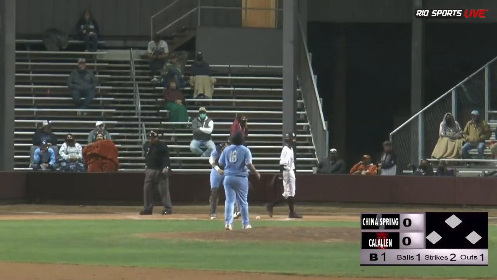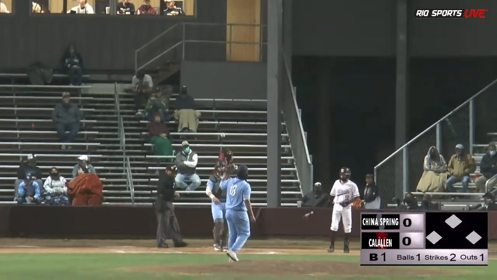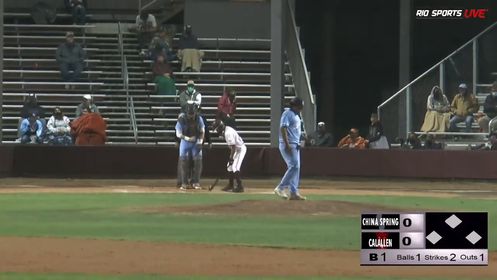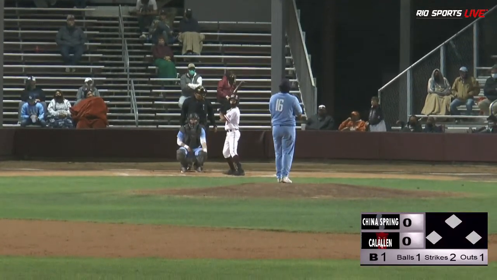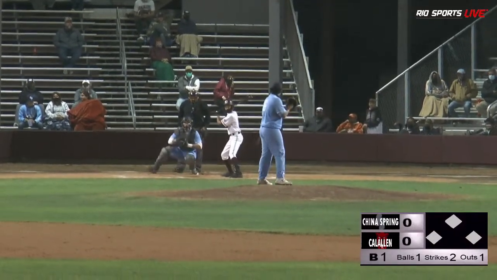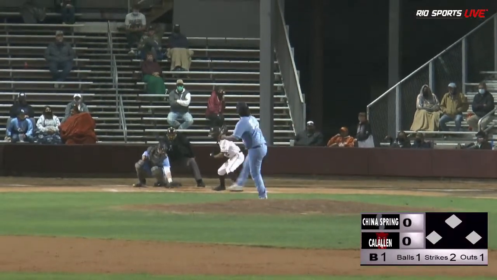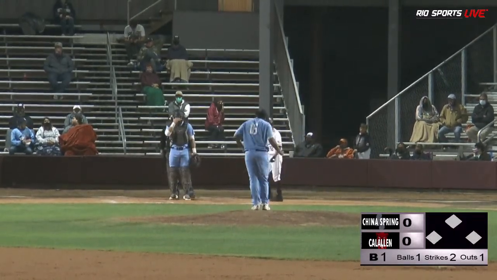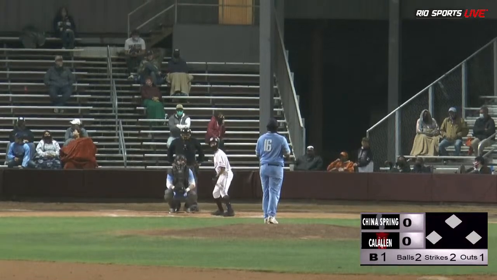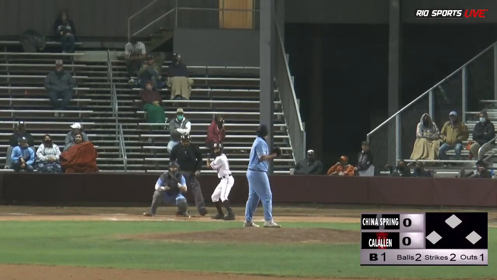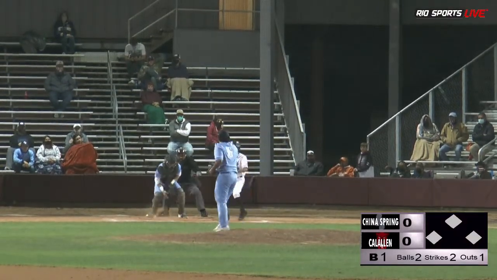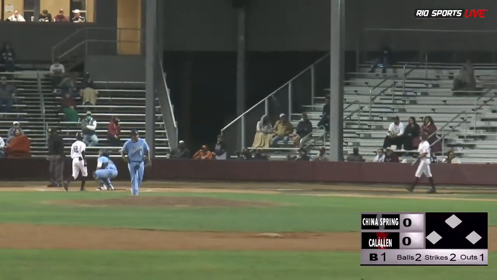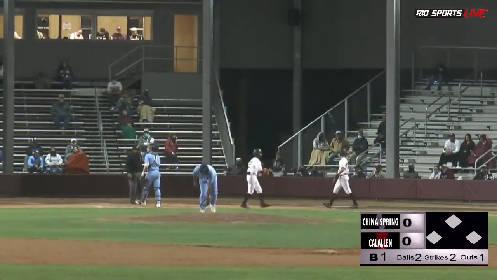And swing and miss there by Salinas. Looks like he got a piece of it. They're going to call it foul. So 1-2 here. This one low and inside for ball 2. And Salinas is going to be called out there. We're at out number 2.